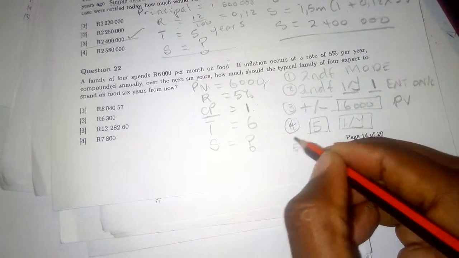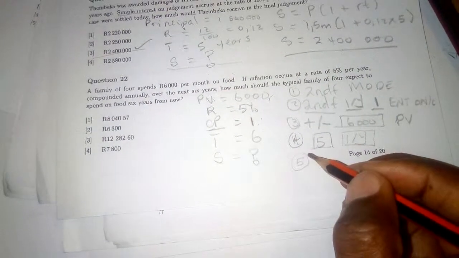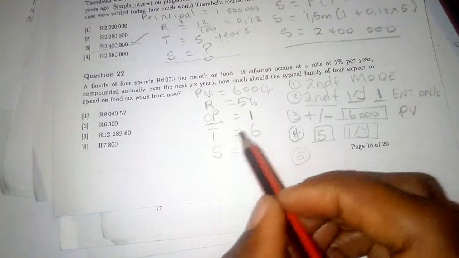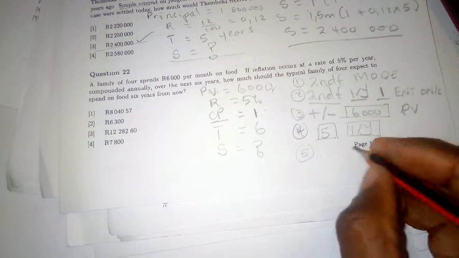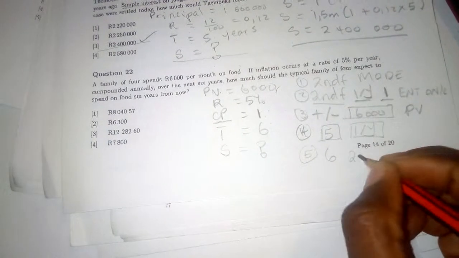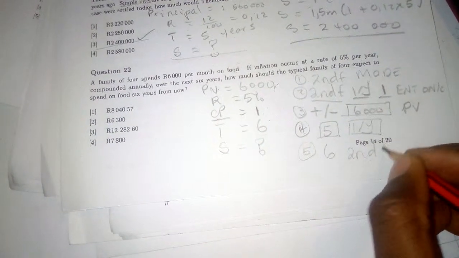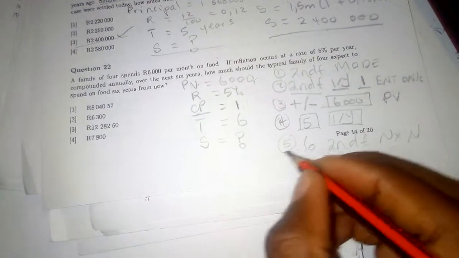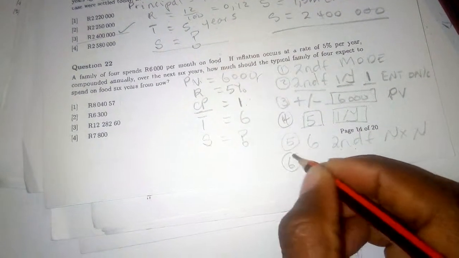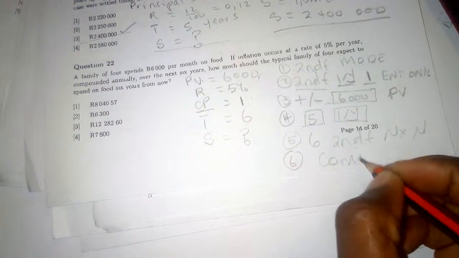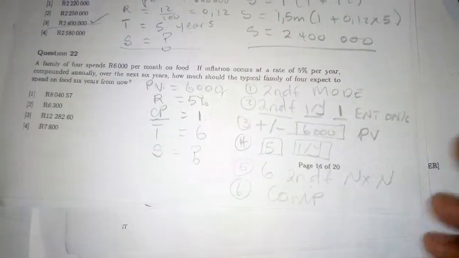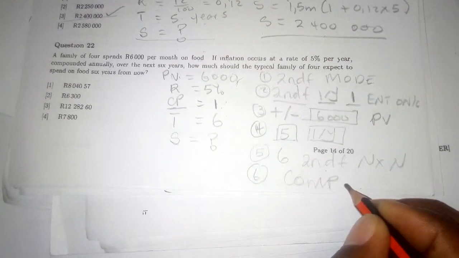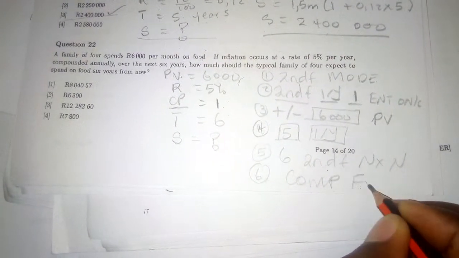And then number 5, we have time, which is 6 years, so it's gonna be 6, second function, n. So you press n twice. So step number 6 is gonna be comp. You indicate what you are looking for. So in this case, we are basically looking for what? For FV, so it's gonna be comp FV. So I'll do these steps with you.